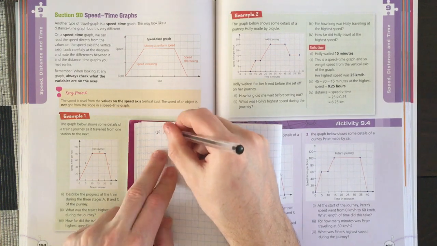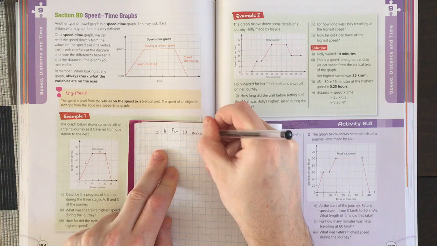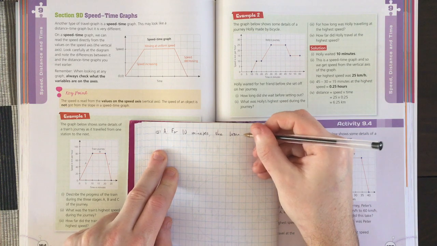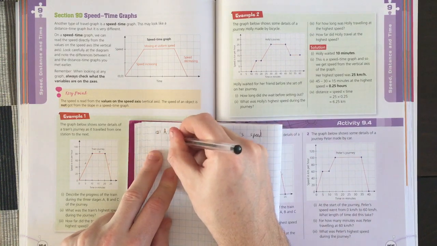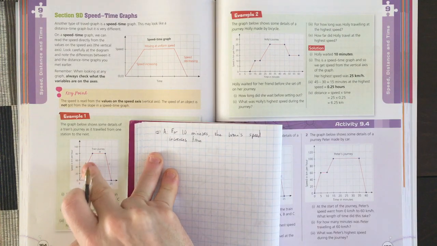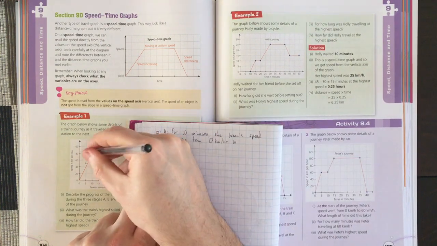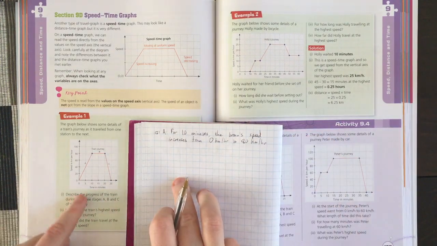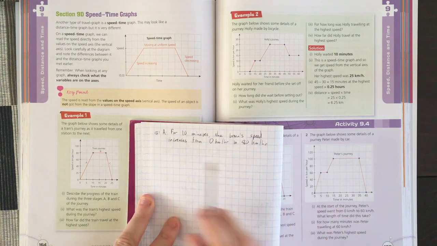Okay, so stage A, for 10 minutes, the train's speed increases from 0 kilometers per hour to 80 kilometers an hour. Okay, and it starts at 0 minutes as well. So you could say for the first 10 minutes of the journey as well, but that would be fine.